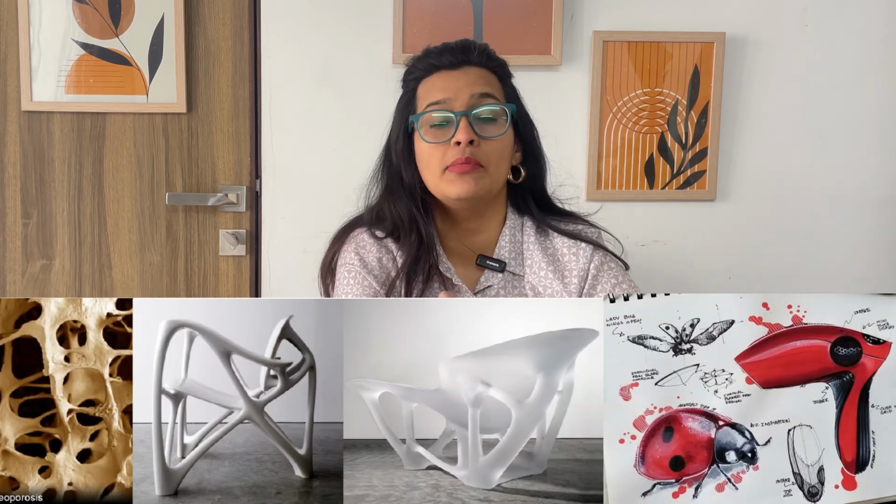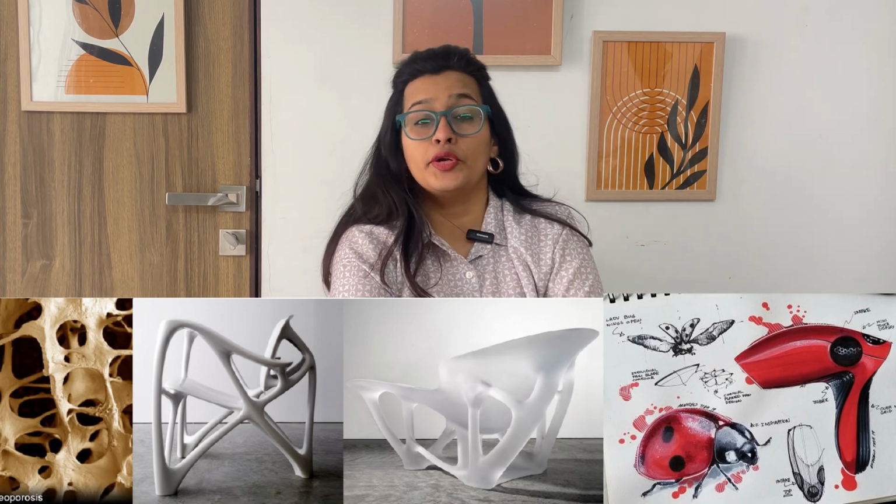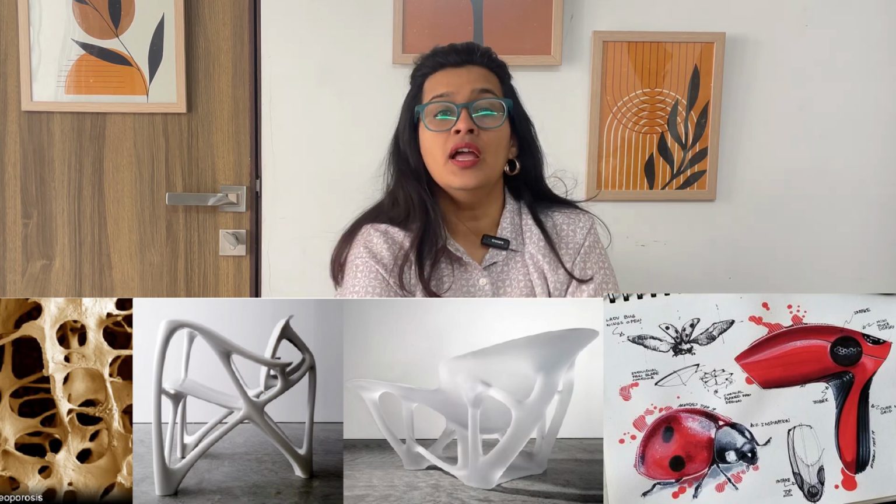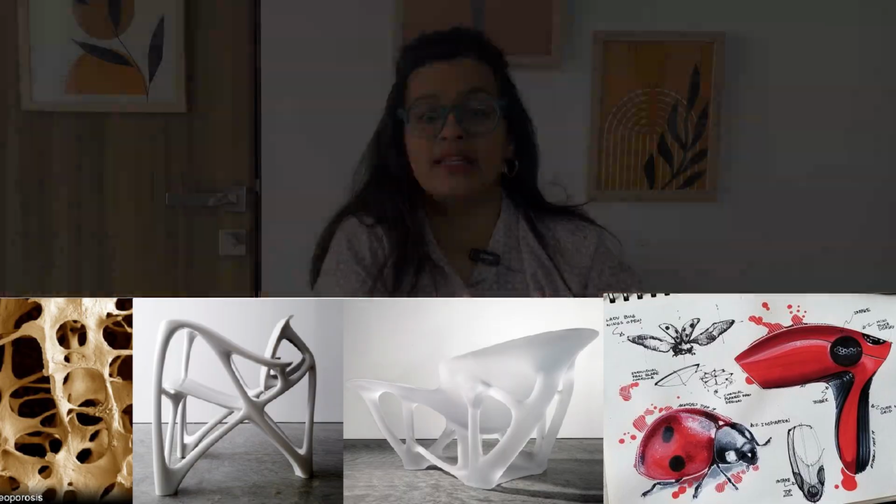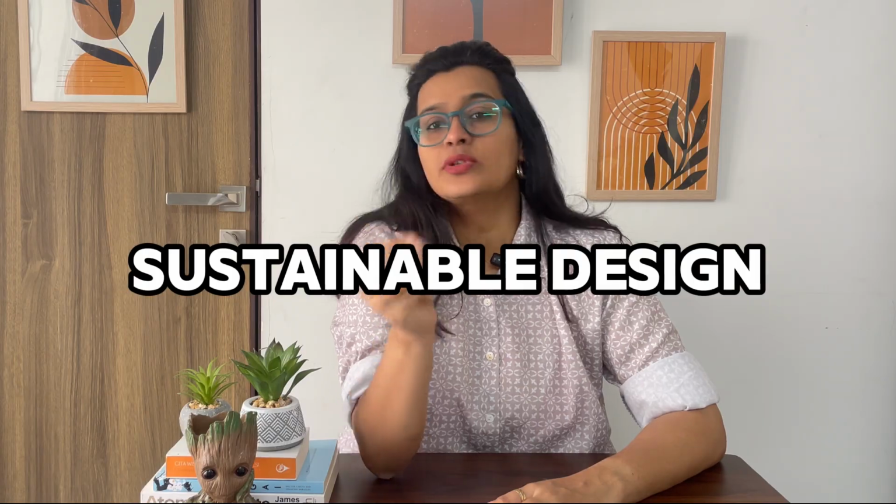You can see a lot of examples on the internet as to how biomimicry is literally translated into product design, into furniture, into architecture, into interior design. A lot of designers are using this concept. So it is literally the concept which is trending, as you call it. So I would say this is a very scientific approach to sustainable design.